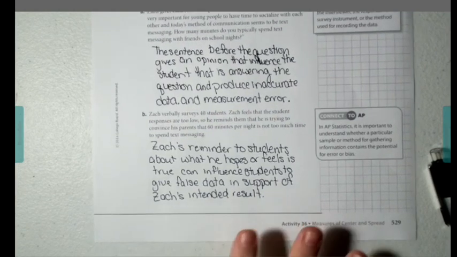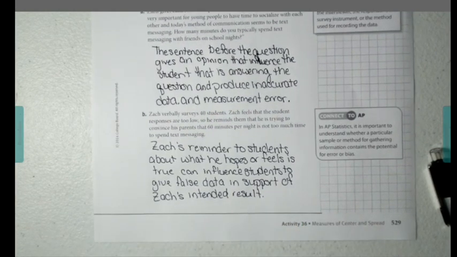With B, it's Zach's reminder to the students about how he feels like he's trying to convince his parents that 60 minutes per night is not too much time. So he's trying to influence the data to go in a certain direction, so they might give false data in support of Zach's intended results.